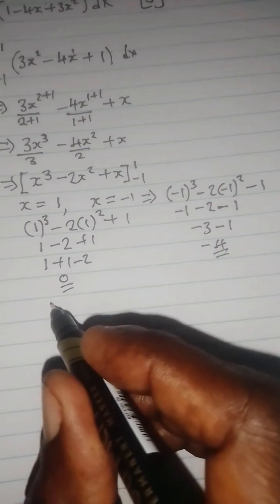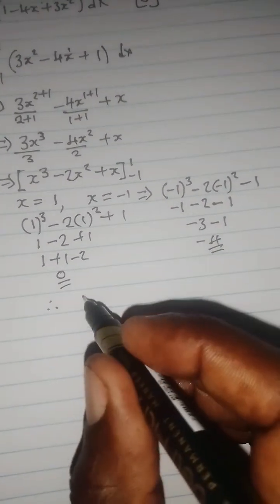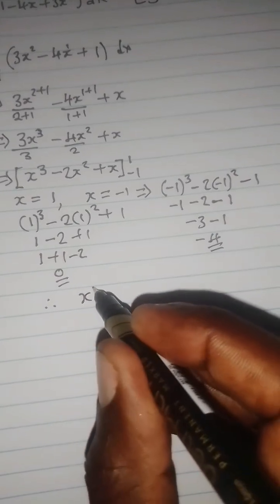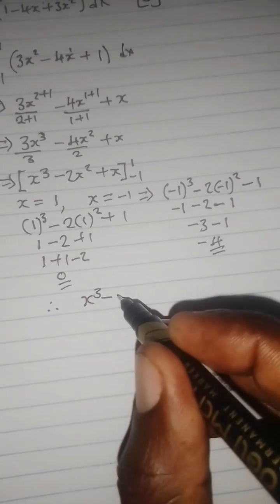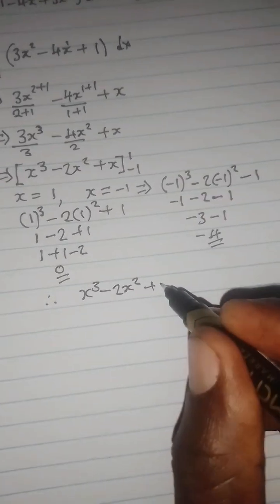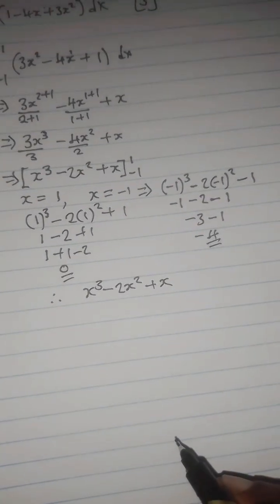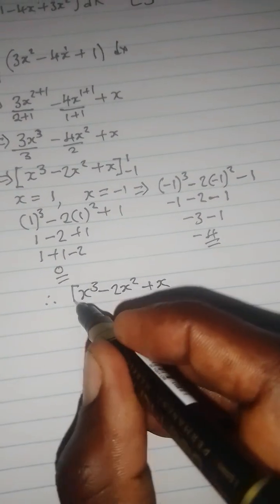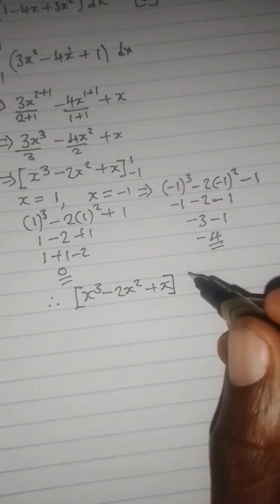Now finally, you copy this expression, x to the power 3 minus 2x squared plus x.